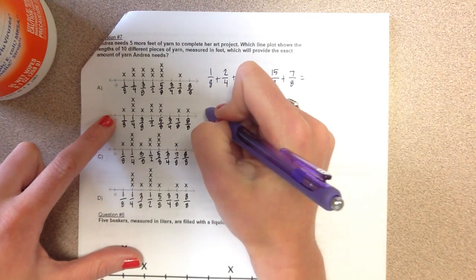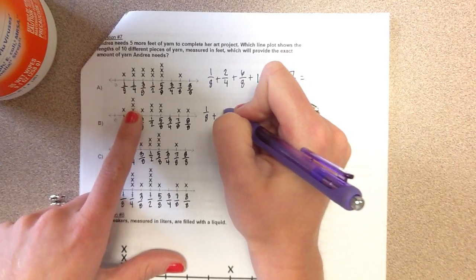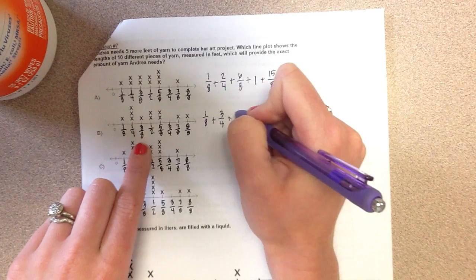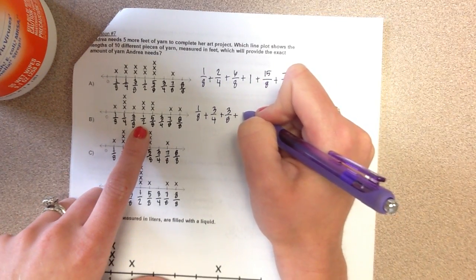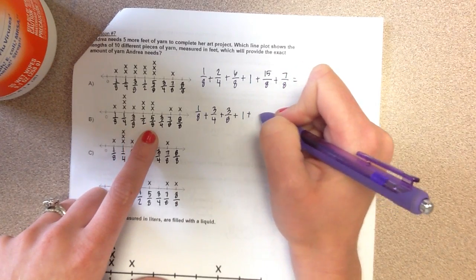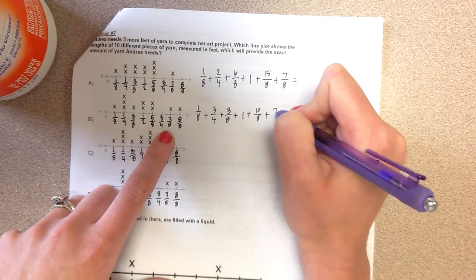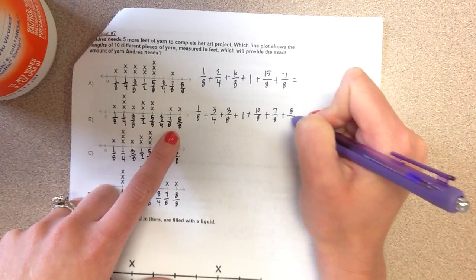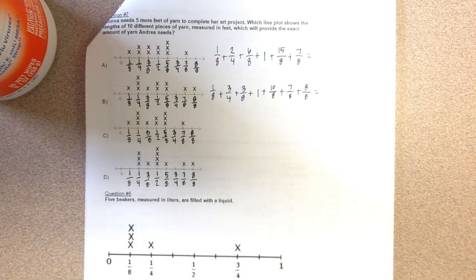I'm going to do the same thing here. 1/8 plus 1/4 plus 1/4 plus 1/4 equals 3/4, plus 3/8. I'm only putting it once because there's only one x. 1/2 plus 1/2 equals 1. 5/8 plus 5/8 equals 10/8, plus 7/8, plus 8/8. Down here. Now you should be copying this on another sheet of notebook paper so you have this.